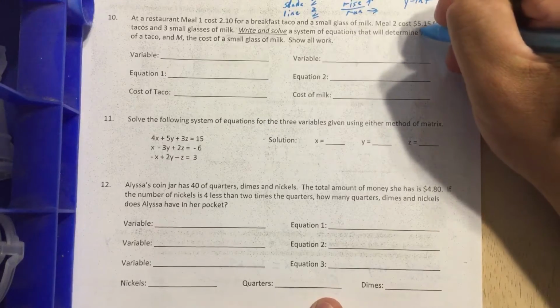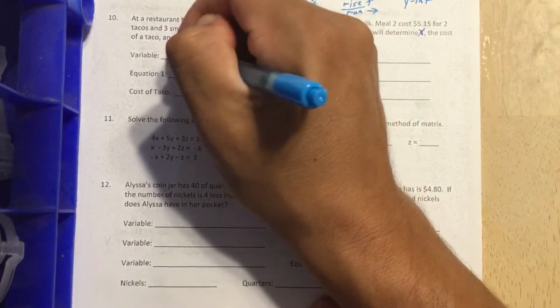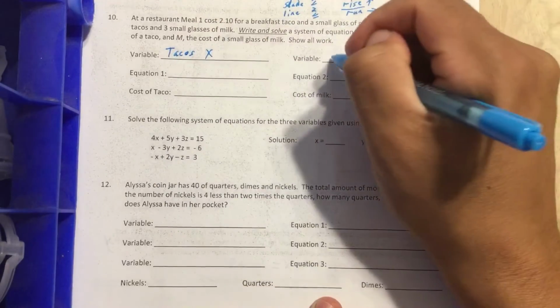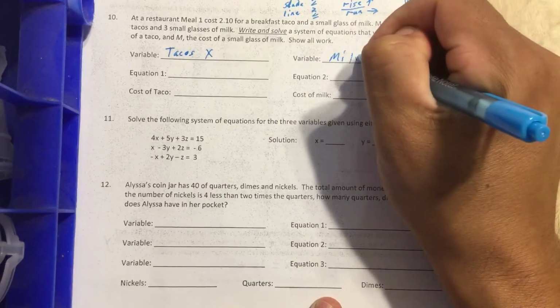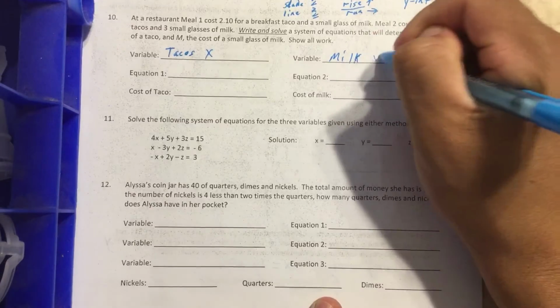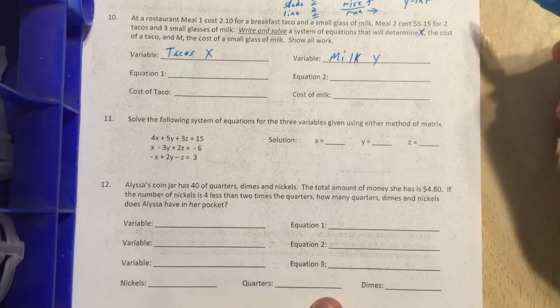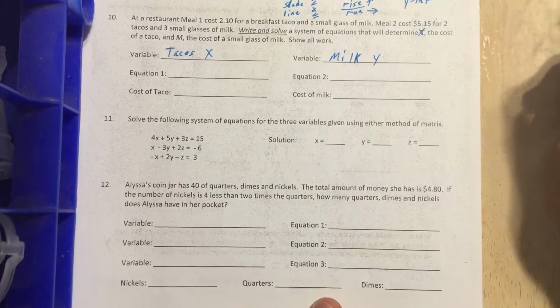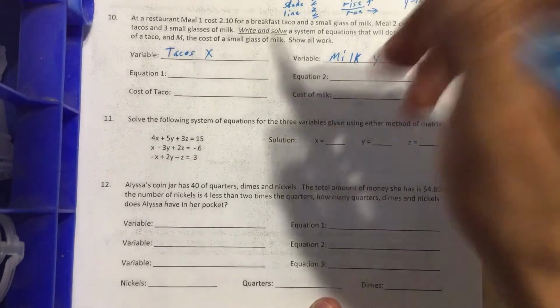So I'm going to use X for tacos, and I'll just label it. Taco, X, milk is Y. Okay. Let's see.